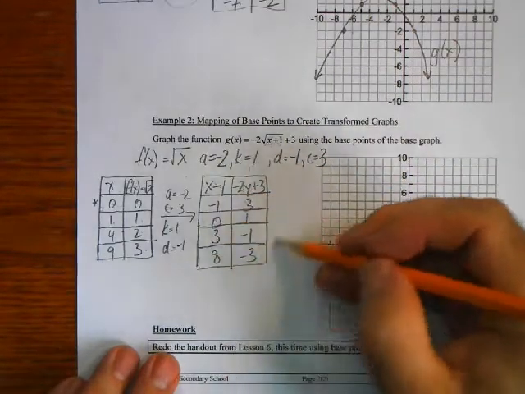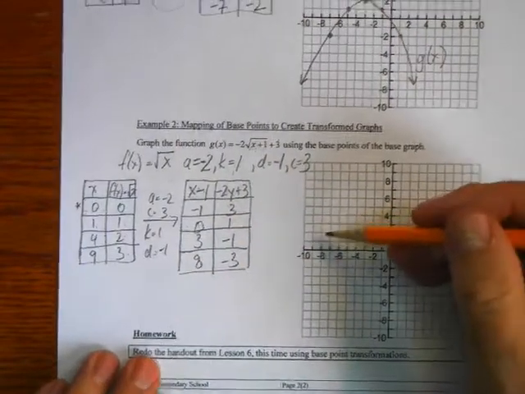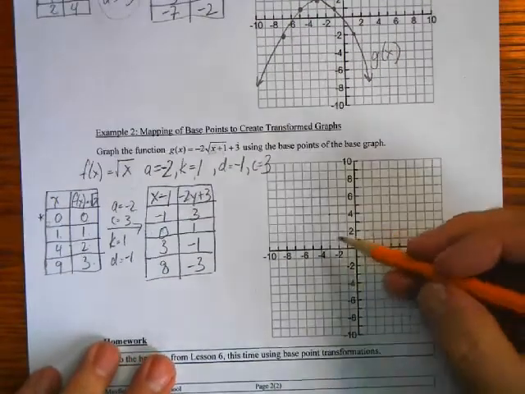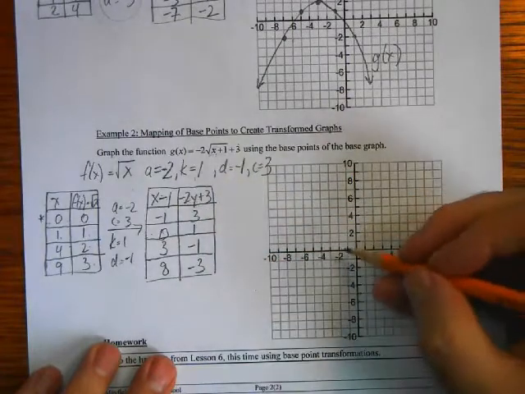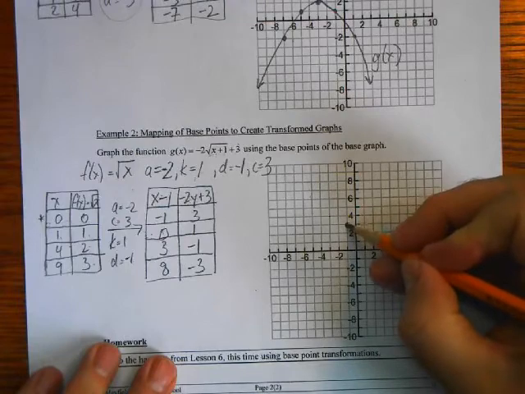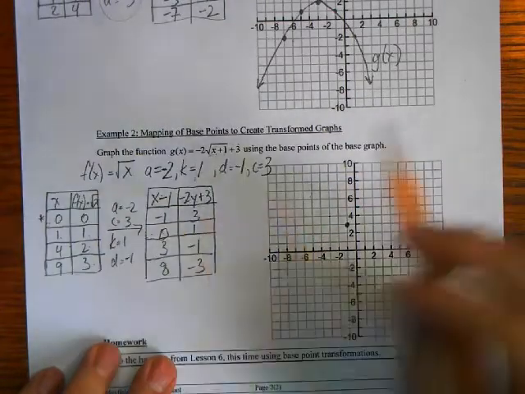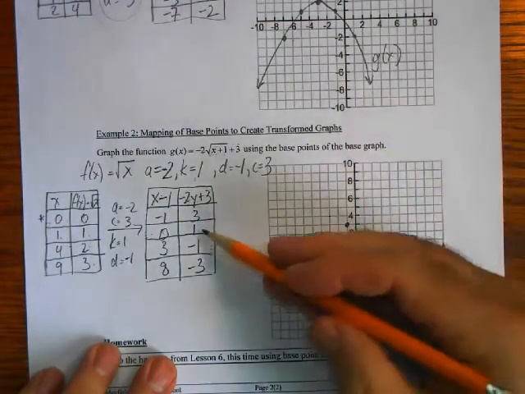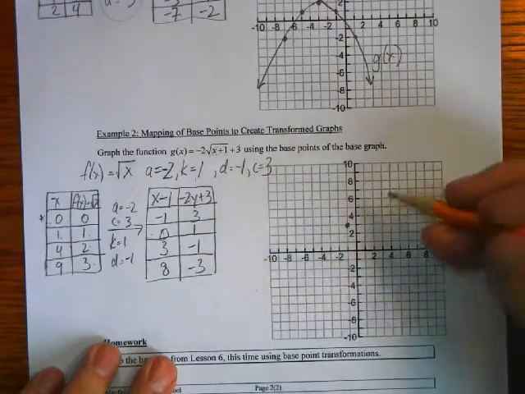Okay, and these are the only points I need to plot on this graph. So let's start at the top. -1, 3 is right here. And if you remember, that's the end point. So these points will join, connect to these. 0, 1.